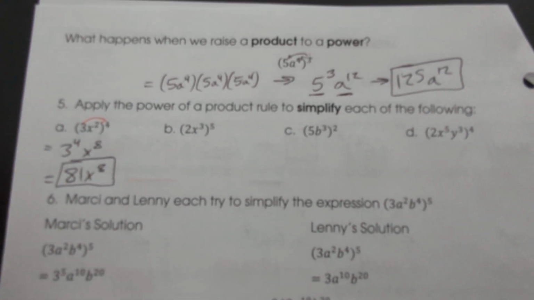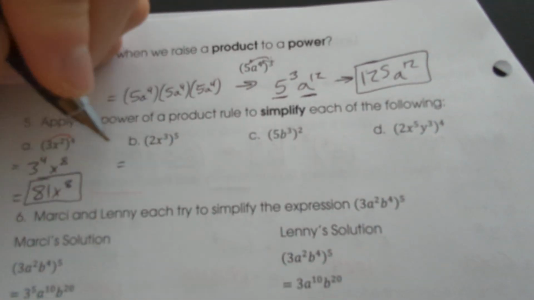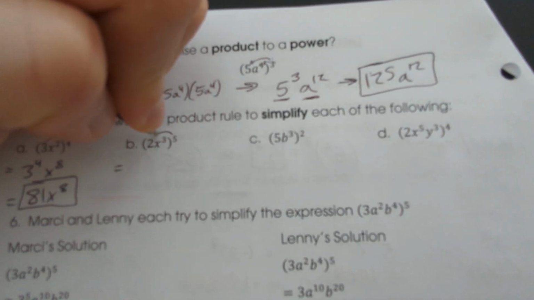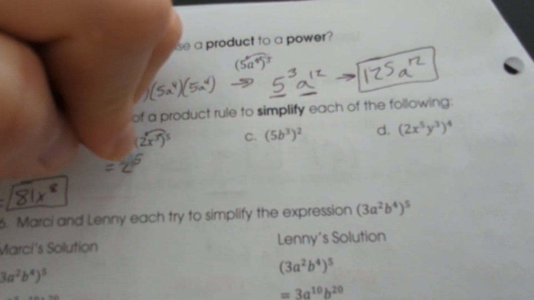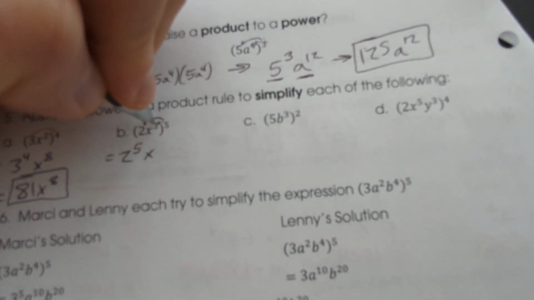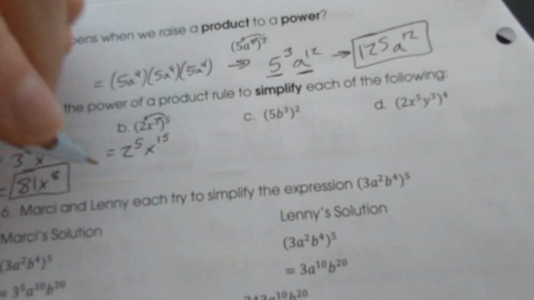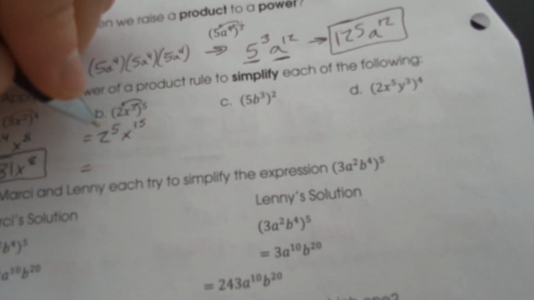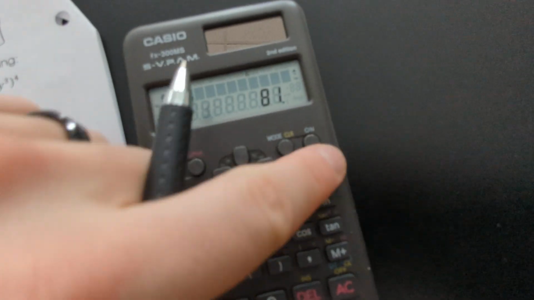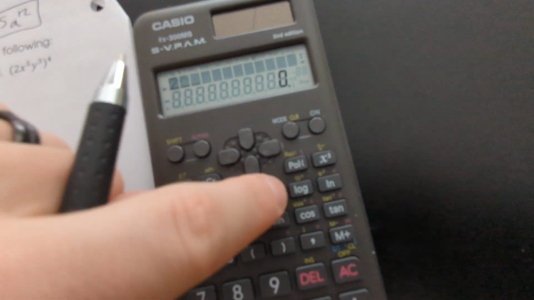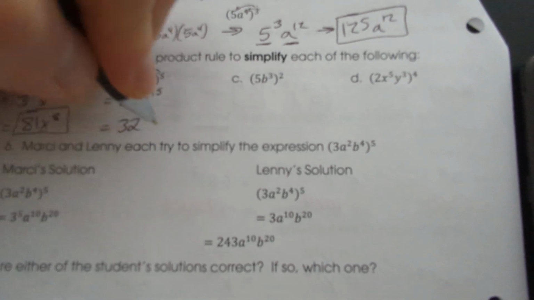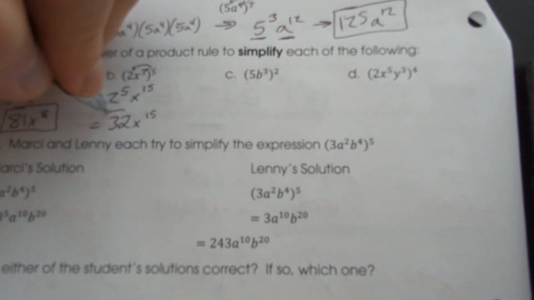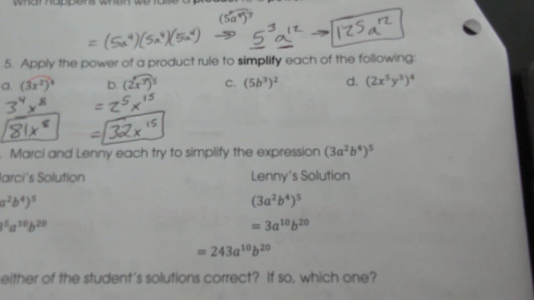So that's that one. Next one, these are all going to be very similar. We're applying the 5 to the 2, and we're multiplying it by the 3. So it's 2 to the power of 5, and x, 3 times 5 is 15. And then we just have to do this 2 to the power of 5 in the calculator. 2 exponent 5 equals 32. So it's 32, and then this is still x to the 15 is our final answer. Okay.